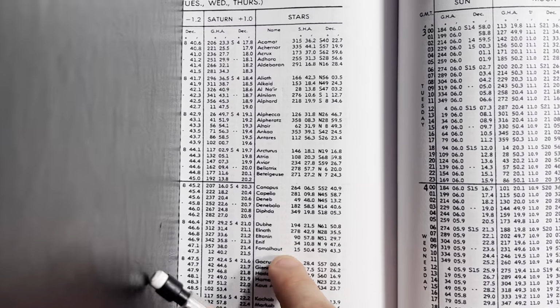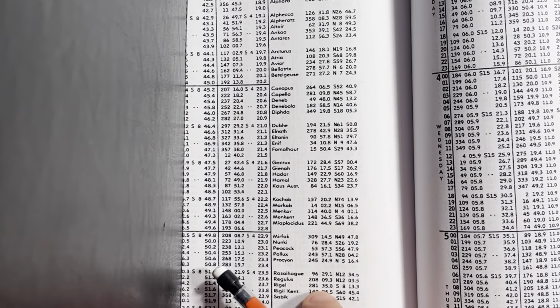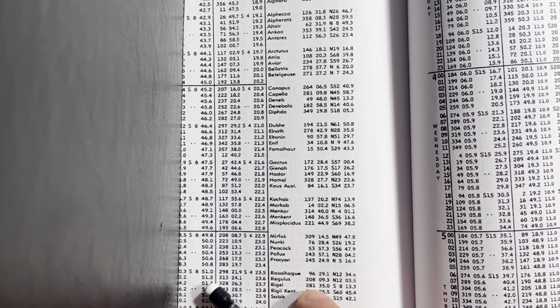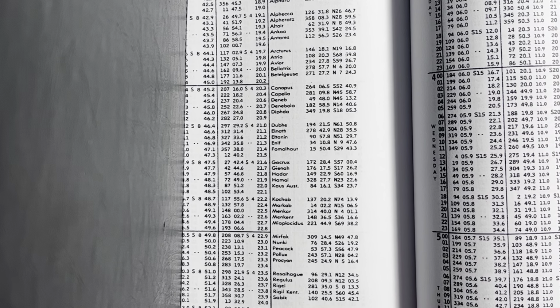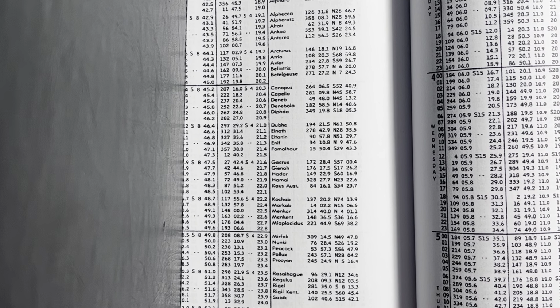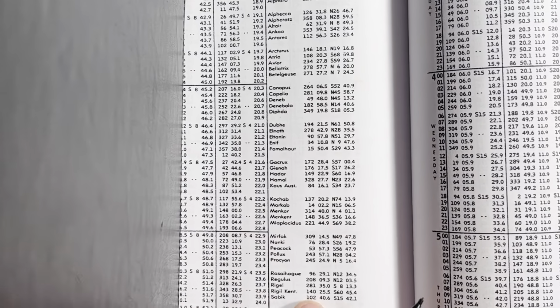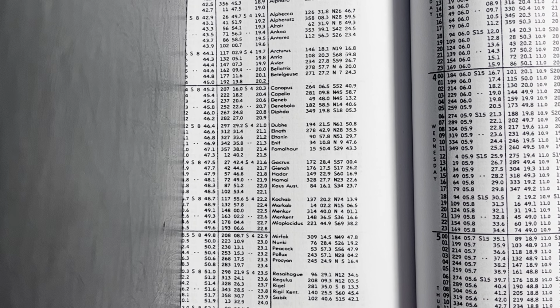Then finally, we're looking for Rigel. There we go. Remember to not get Rigel and Rigil Kent confused. Rigel is 281 degrees, 35 minutes. Rigel and Capella happen to have very similar SHAs. That might pose a problem later, but they provided the question.